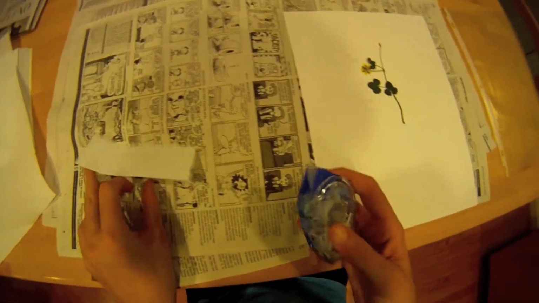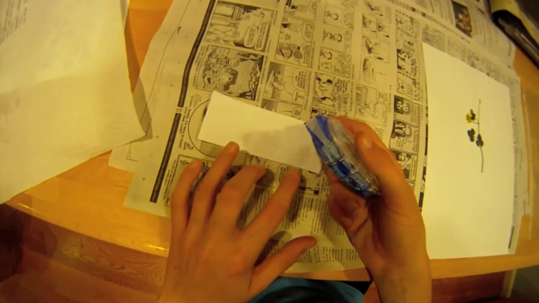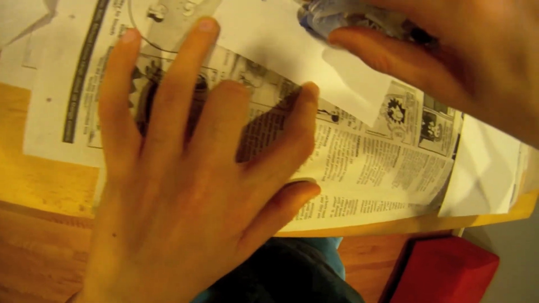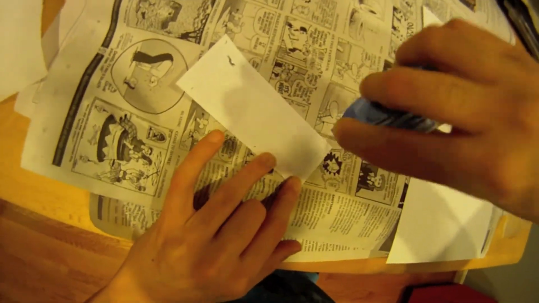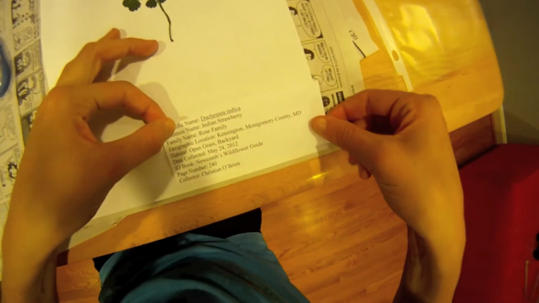After you place the flower, we're going to apply the label. I like to use a roller adhesive because it makes the paper stick well together. Make sure you apply glue to all the edges of the paper and even in the middle to make sure the paper does not fall off. Place the label in the bottom right corner.